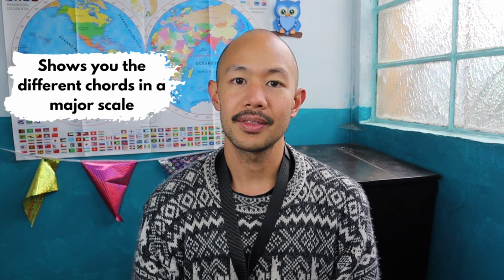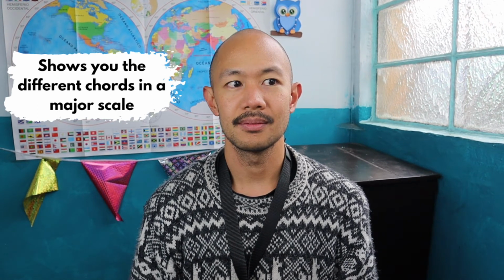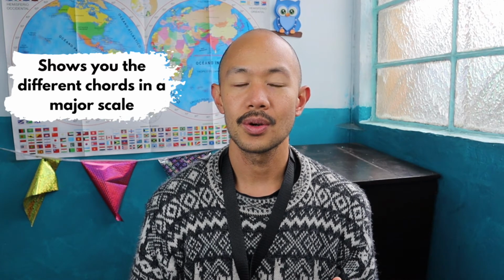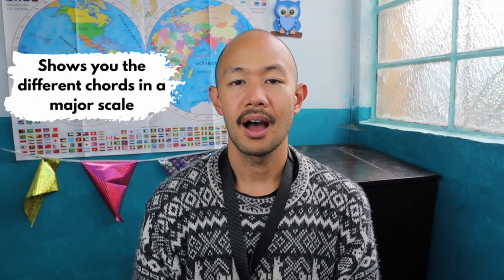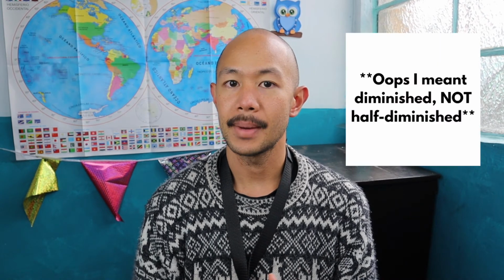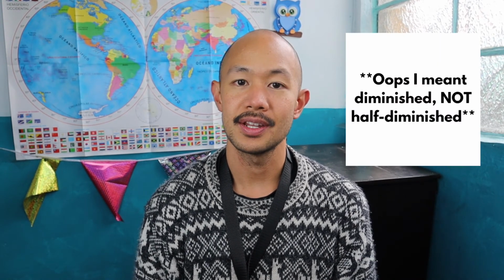Another benefit of the circle of fifths is that it can help you remember how many sharps or how many flats are within a particular key. And it can also help you determine which notes are sharp or flat in a particular major scale or natural minor scale. And another cool thing about the circle of fifths is that it can break down which chords within a major scale are major, minor, or half diminished.